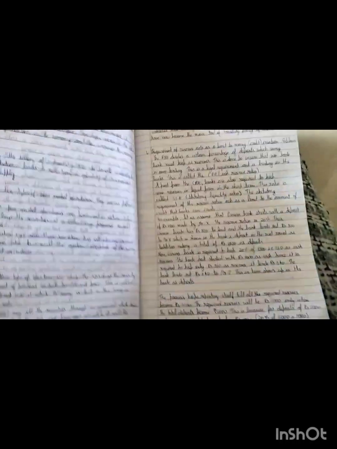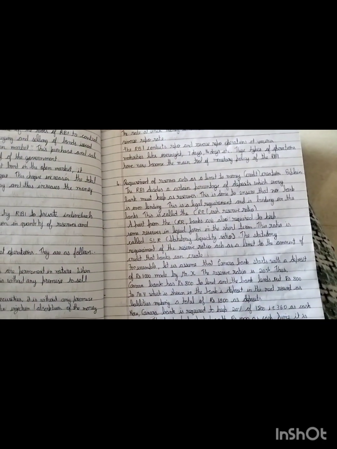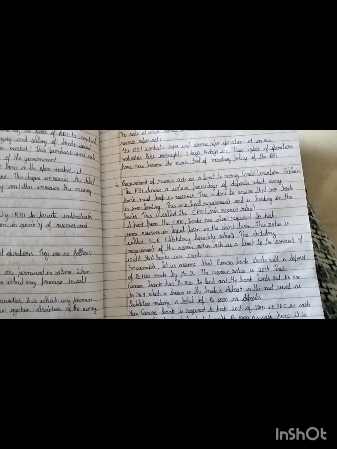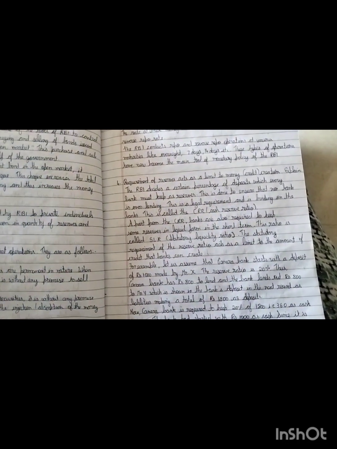This process keeps repeating till the required reserves become rupees 1000, and the required reserves will become 1000 only when the total deposits become 5000, because 20% of 5000 is 1000. I'll show you a table to represent that. So this is the table.